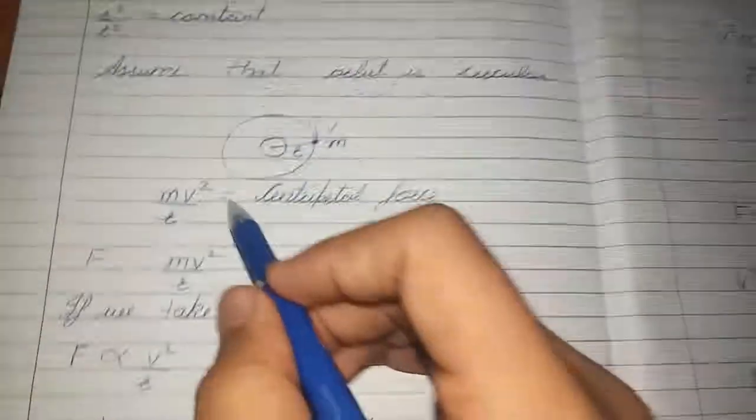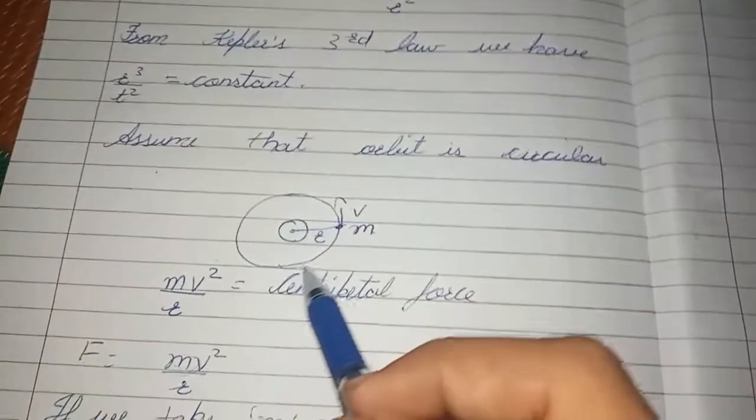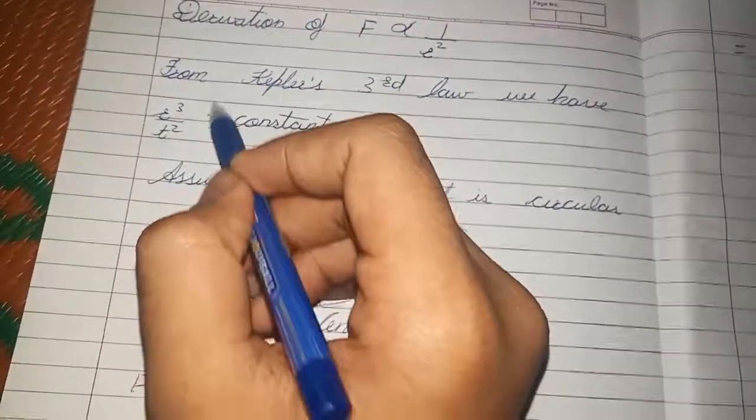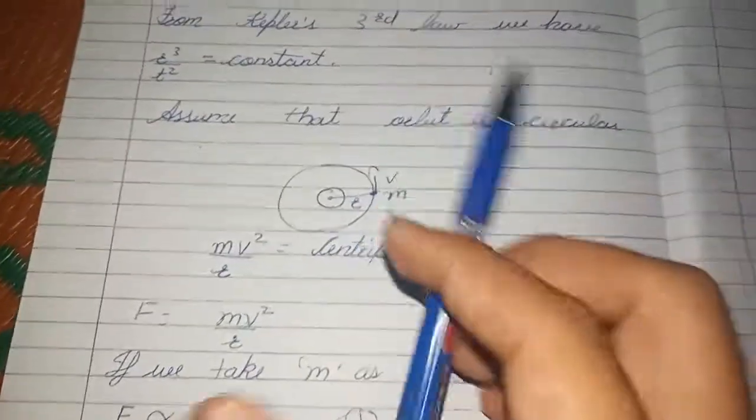The main role played here is by three things. First is the assumption that the orbit is circular. Second is r cube by T square being constant. And third one is the centripetal force formula, mv square by r.